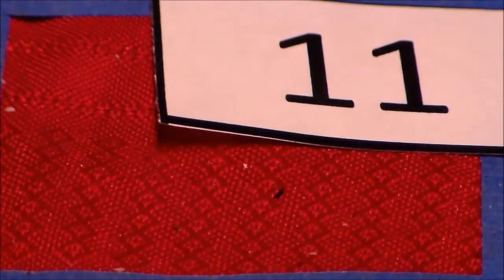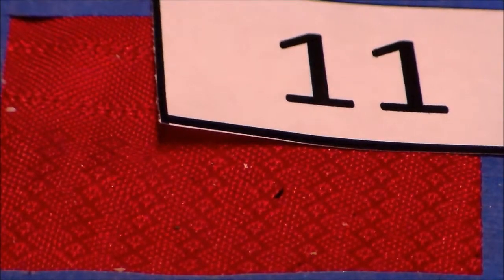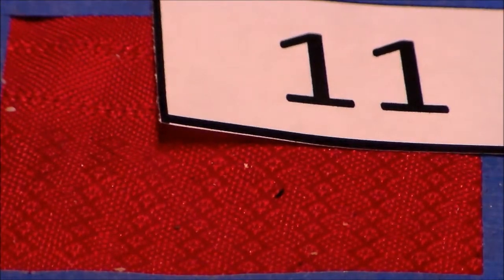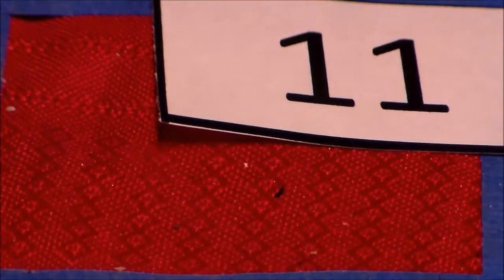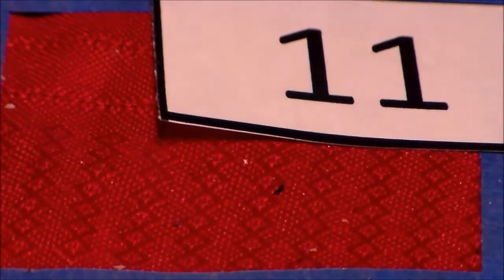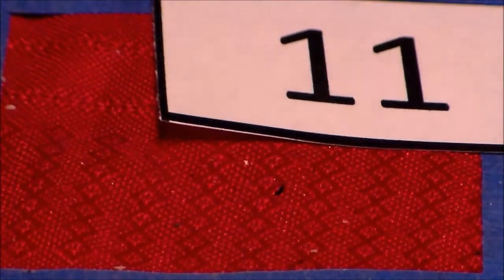Alright, back to our data table. Number 11 says it's non-metallic and lighter. It has a hardness of 2, and it says to see Mohs hardness table. So maybe the table actually gives you the answer. But we still have to have other properties to help identify it. So let's start out. We know if it's got a hardness of 2 that my fingernail is going to scratch it.